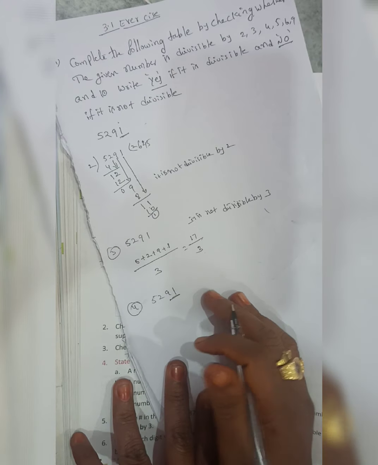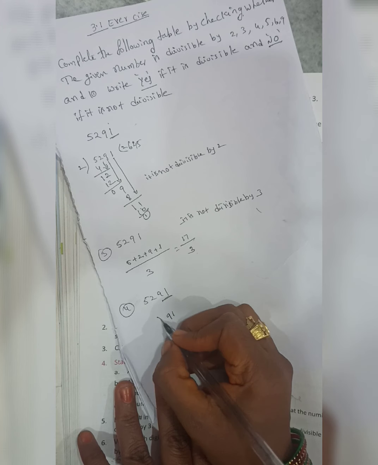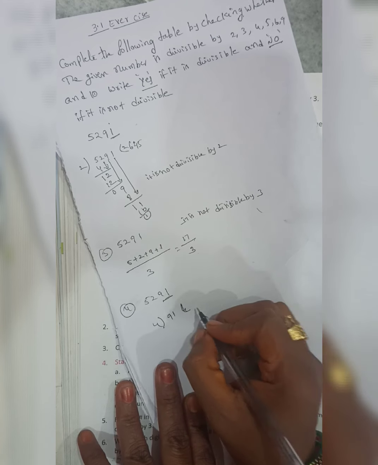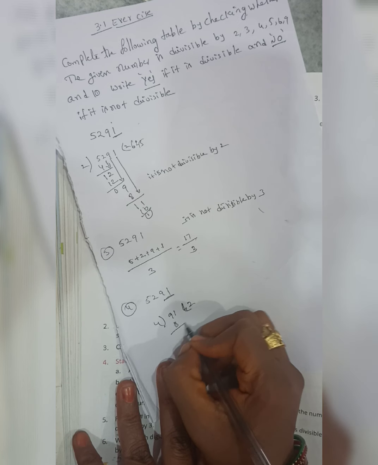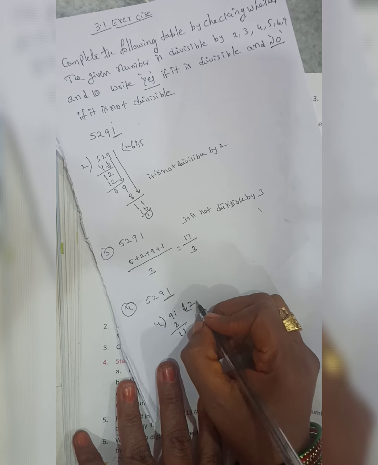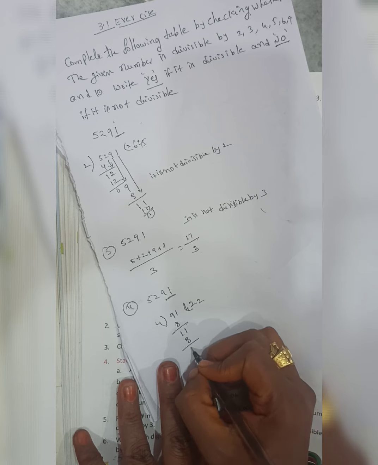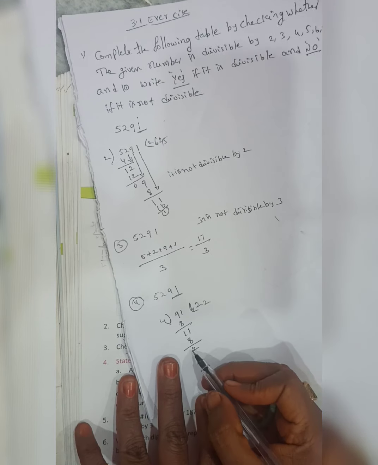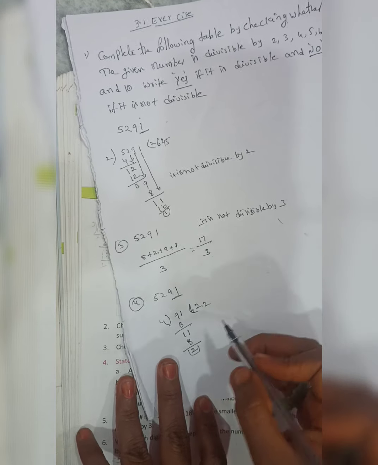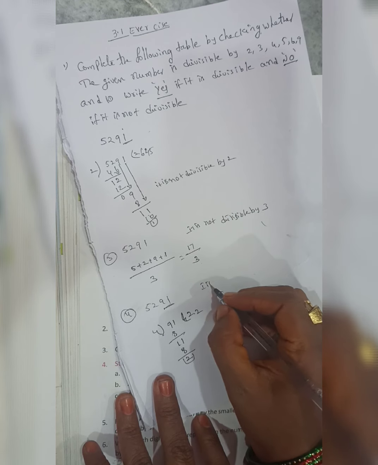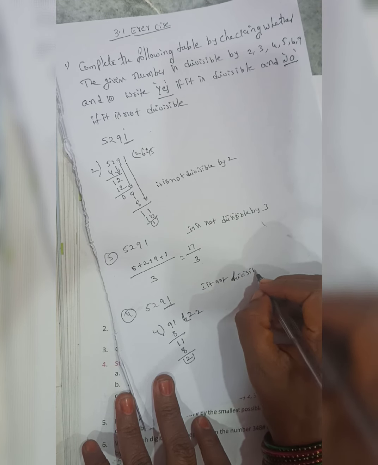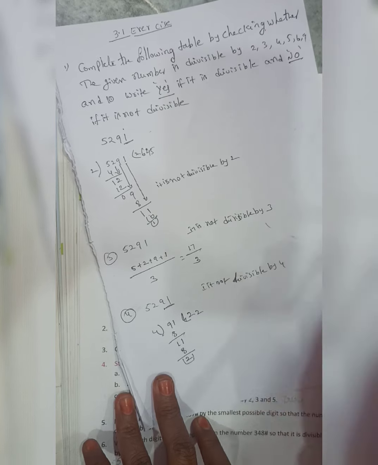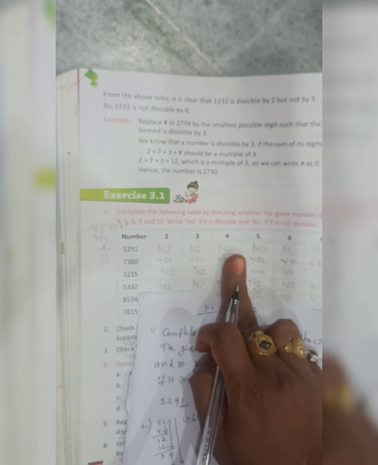Is 91 divisible by 4? 4 2s are 8, remainder 1. Again you take 8, remainder 2. So is it divisible by 4? No. So write no here.